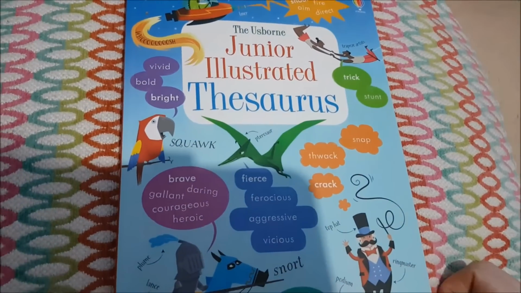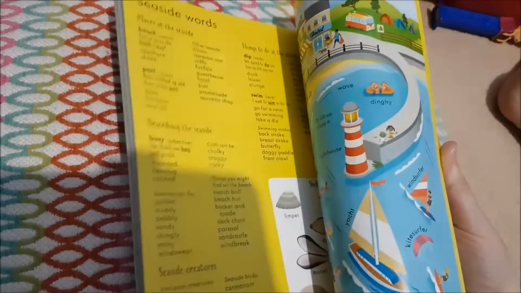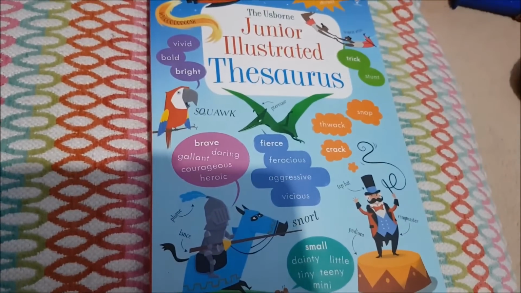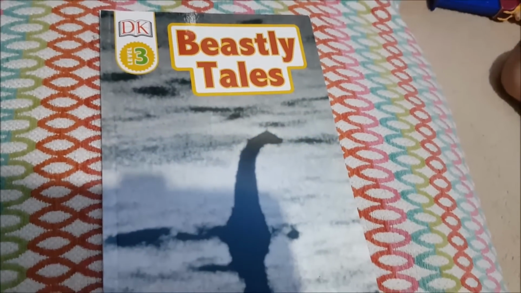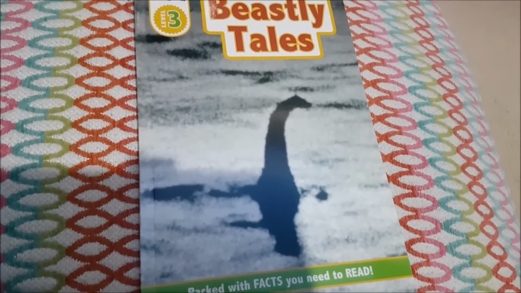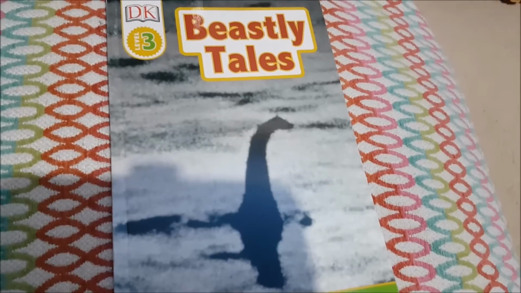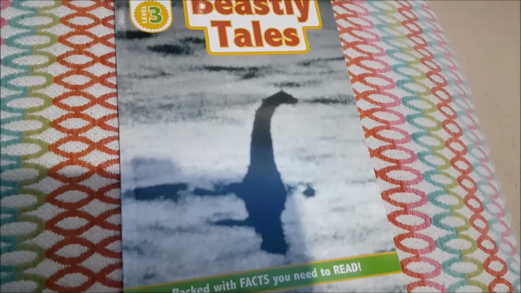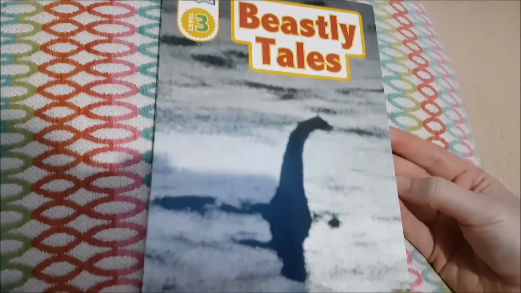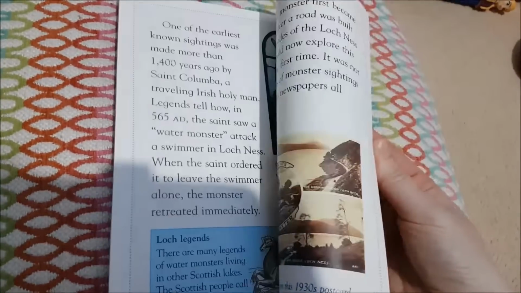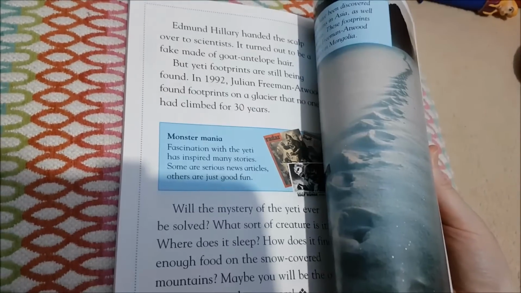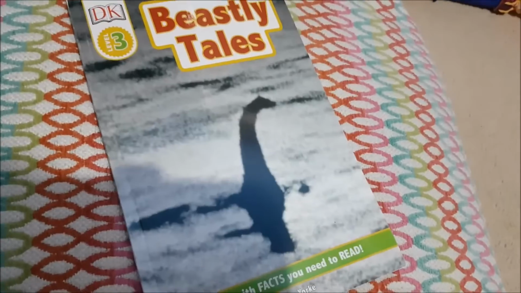We got the Osmo Junior Illustrated Thesaurus. Thought it would be useful this year with our writing in particular. And then this is just for fun. I thought she would enjoy it. I'm hoping if Scotland opens up in time that we'll be able to go to Scotland for a little holiday this year, and we can go and see Nessie. So I thought it'd be fun for her to read this before we go. It's not just got Nessie in here, it's got a few different others as well. But yeah, I thought she would enjoy that.